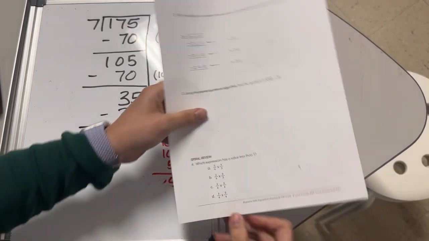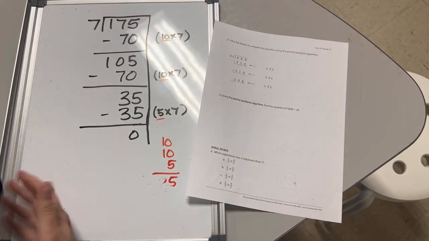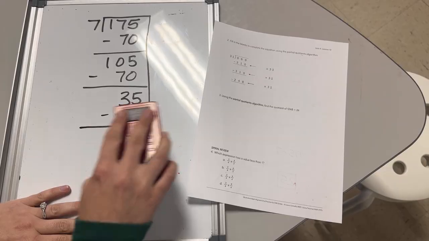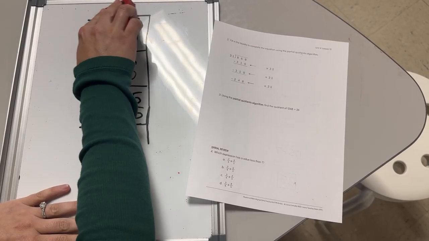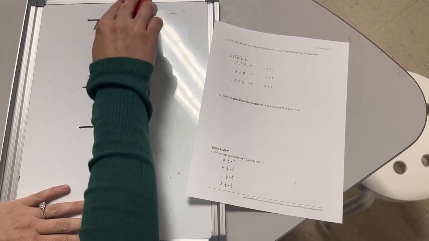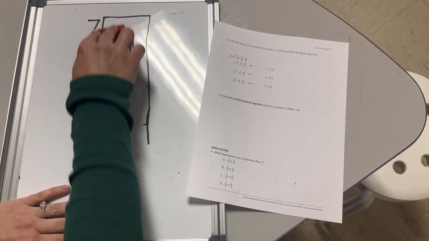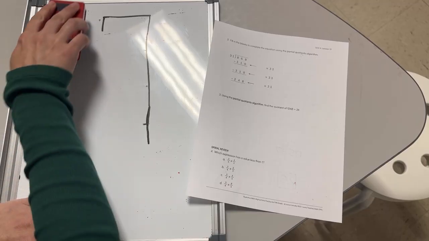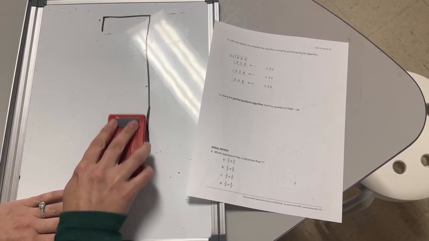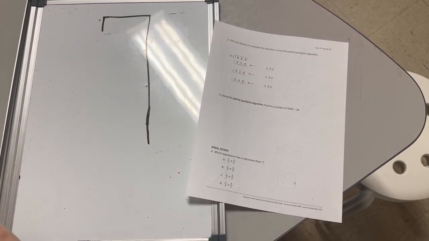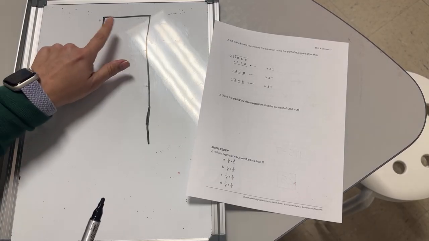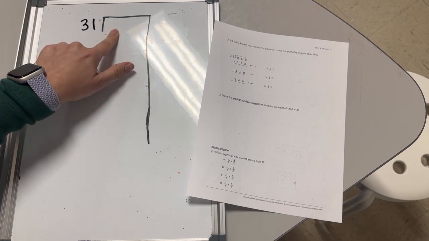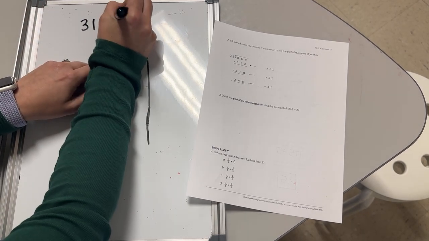All right, moving on to the back. Onto the back, we can see that there is an equation set up, and what it wants us to do is fill in the blanks. So they've sort of started using the partial quotient strategy here, and we have to finish by filling in those blanks. So the first thing that I'm going to fill in is my divisor and my dividend. The divisor goes outside, the dividend goes inside.